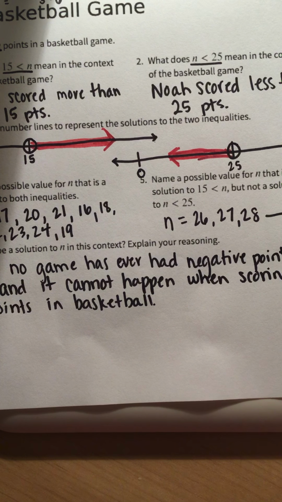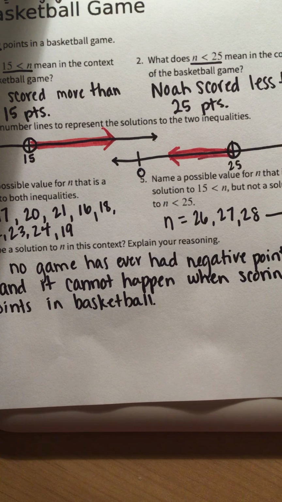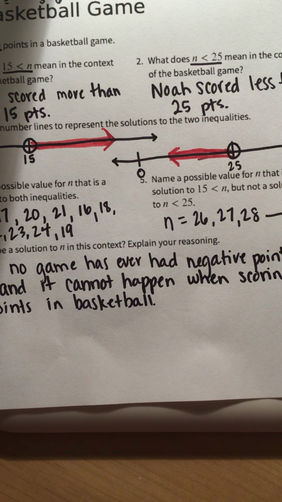All right, and that is the end of lesson 10. Again, interpreting and knowing how to understand and explain your inequalities.